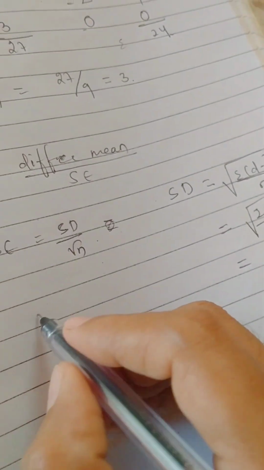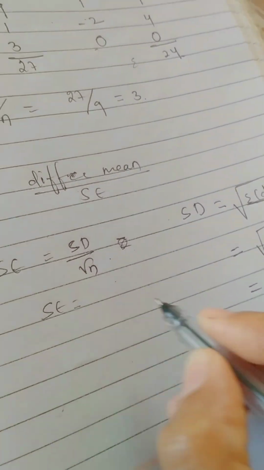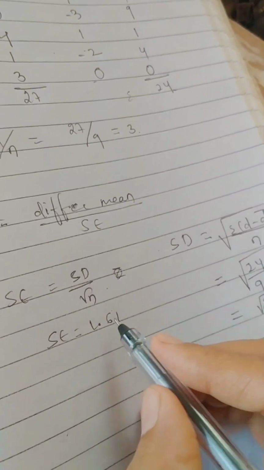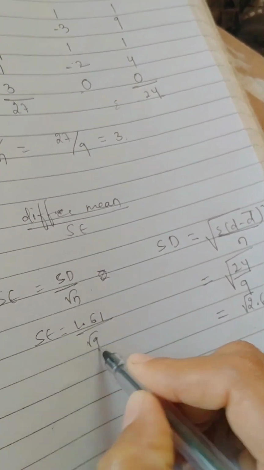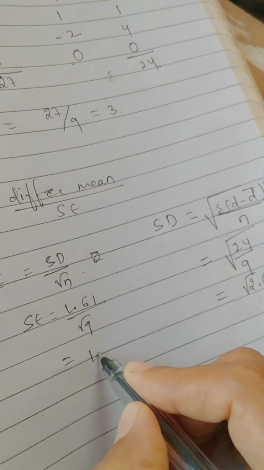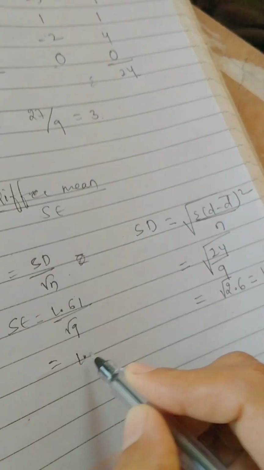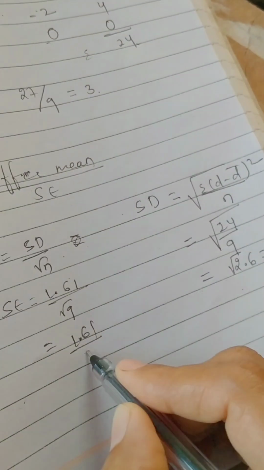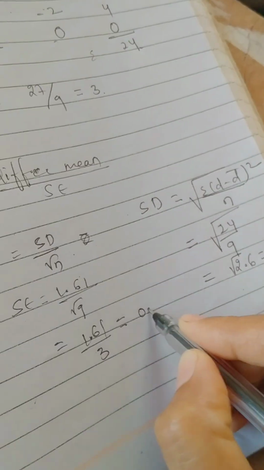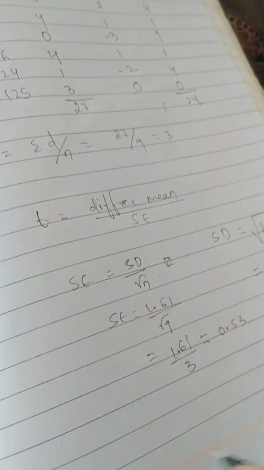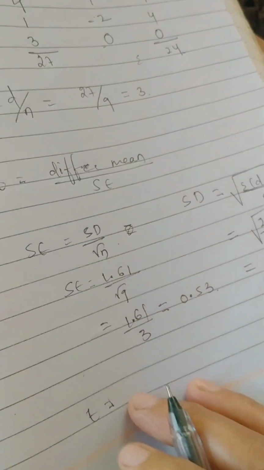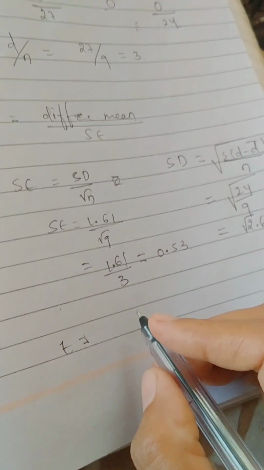So in standard error, we have got a standard deviation of 1.61, divided by root n, which is nothing but root 9. So the standard error will be around 1.61 divided by 3, after removing the root. So this will be around 0.53. So we have all these values, and we'll put them directly into the paired t-test formula.